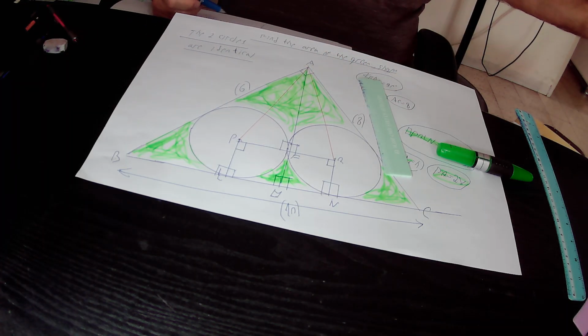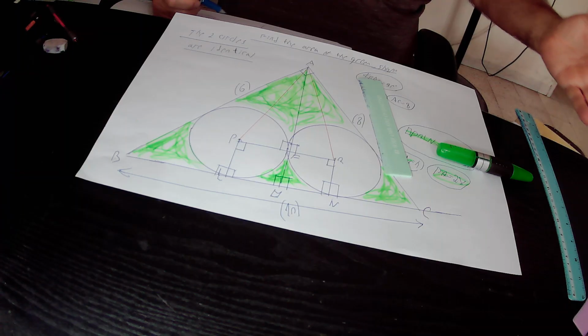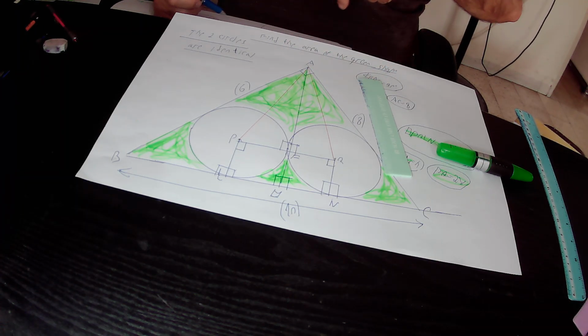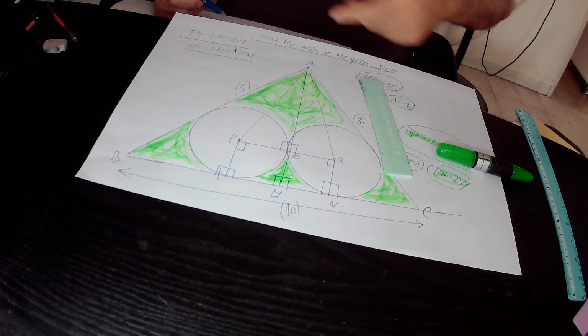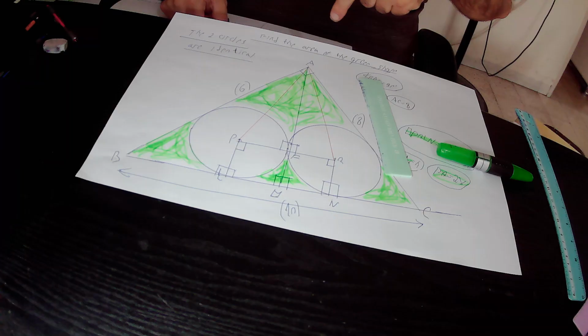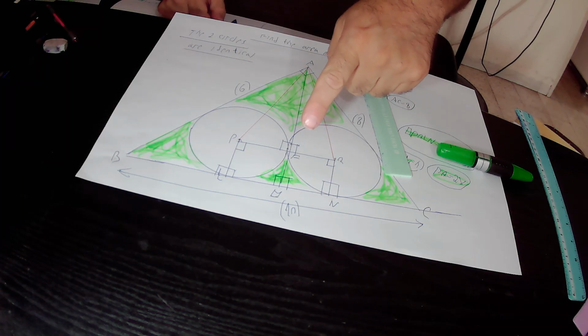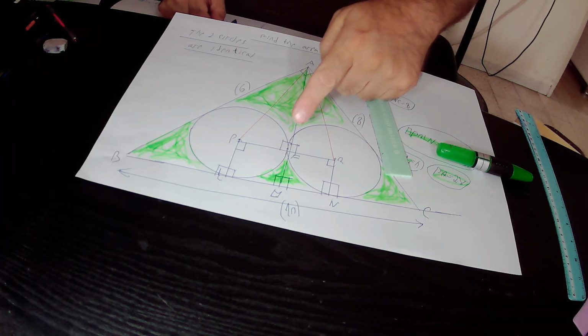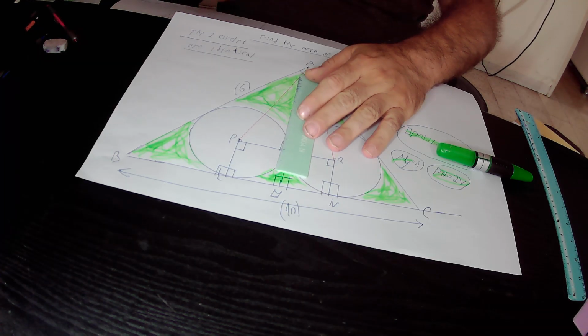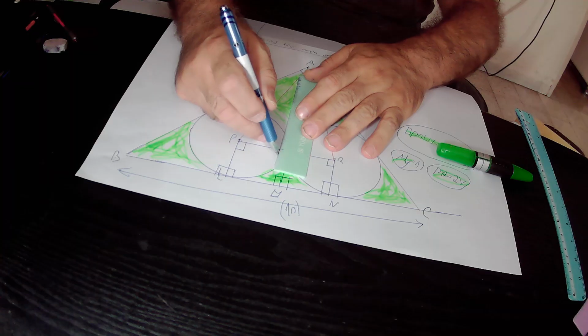AY is the height of triangle ABC, it is absolutely a straight line. According to the theorem, the sum of the angles on one side of a straight line is equal to 180 degrees. Which angles do we have at the left side of the straight line AY at point F? We have 90 degrees, plus the missing angle, total must be equal to 180 degrees. Therefore, this missing angle must be equal to 90 degrees in its size.